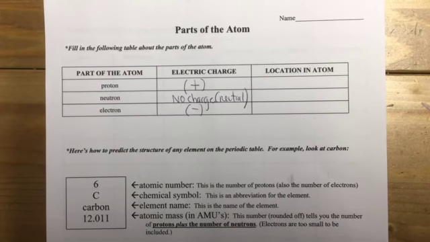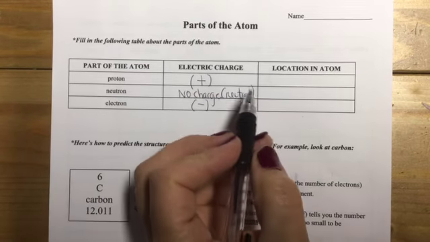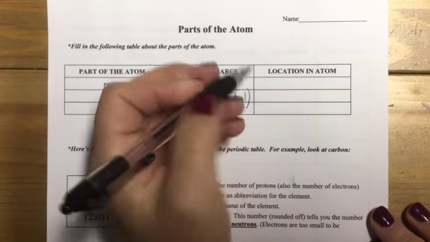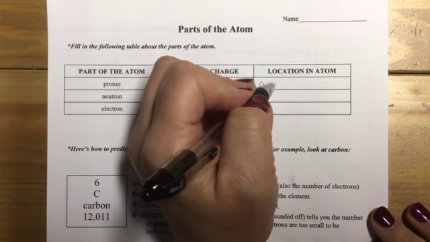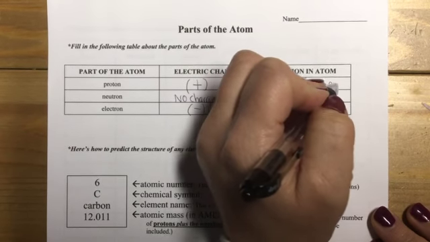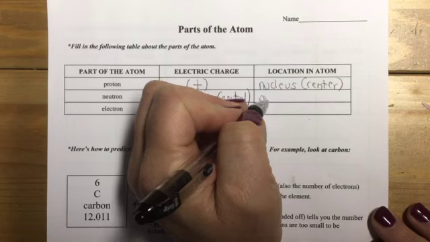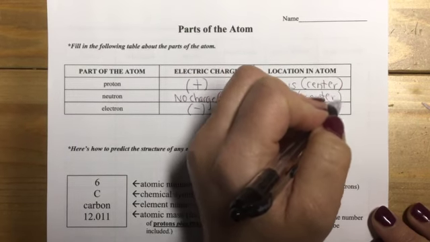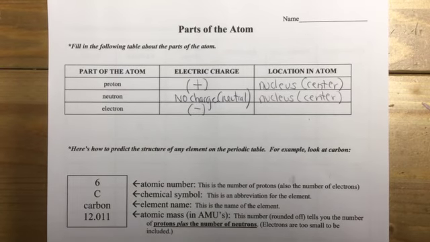All right, so the location in the atom. So if you look at a picture of an atom, which you guys saw in the notes yesterday, you should notice that the protons and neutrons are in the nucleus, which is actually the center of the atom. So they're both in the nucleus. Now the electrons are not, and this is why we have electricity, because electrons are flowing around the center, kind of like the planets circling the sun. So if you think about how the planets move around the sun, same idea.